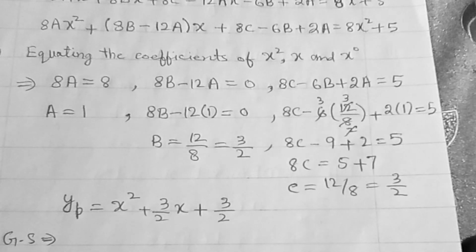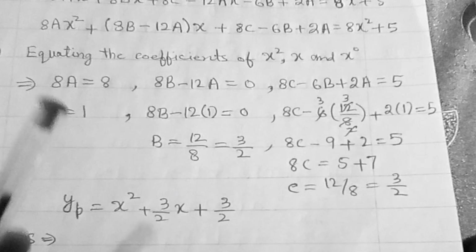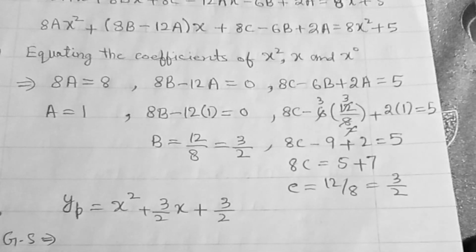So we have discussed all the cases of the method of undetermined coefficients: exponential function, trigonometric function, and polynomial. If you face any problem determining the solution of any kind of differential equation by using the method of undetermined coefficients, method of variation of parameters, or also Cauchy's equation, Legendre equation, and other methods which we have discussed in our previous lectures.